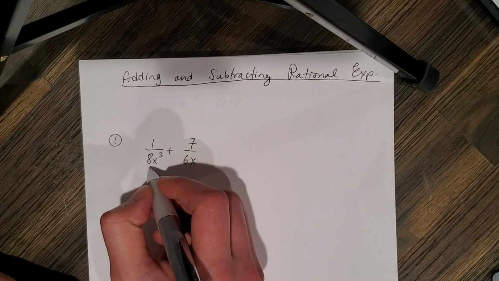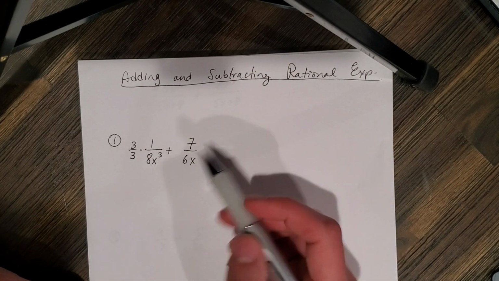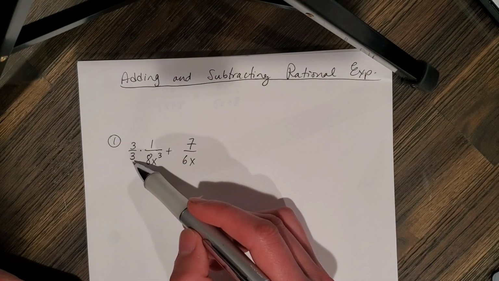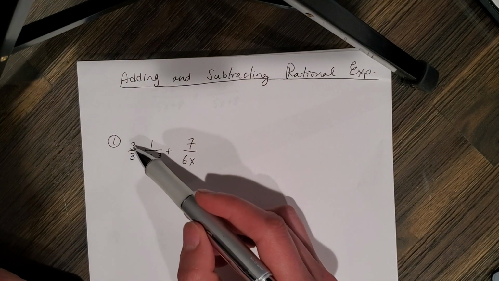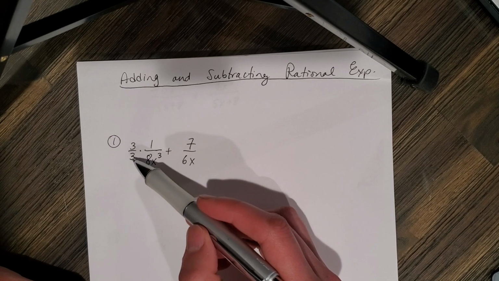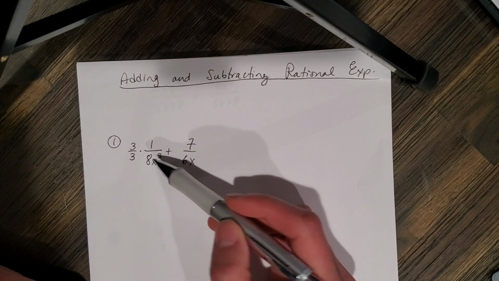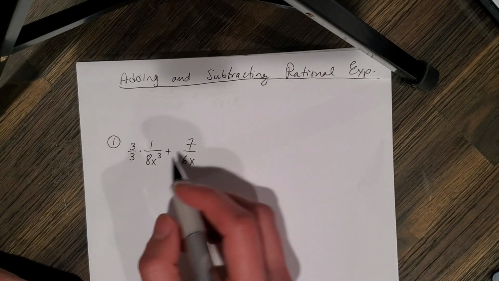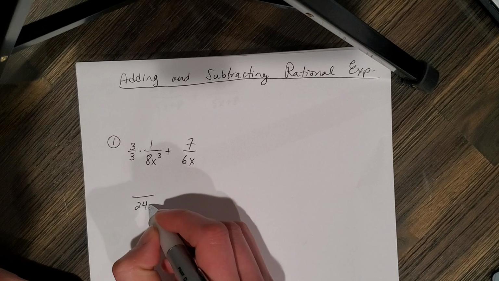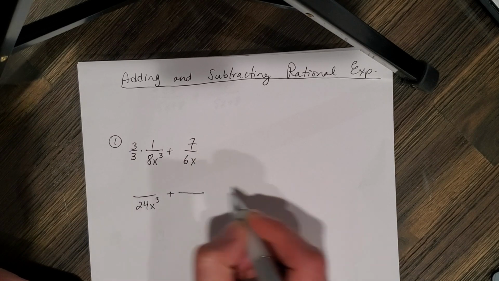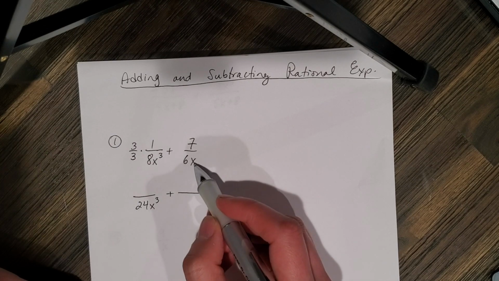So I'm going to multiply the 8 by 3, and now I have to multiply the numerator as well. If I multiply this by 3 over 3, it's basically like I'm multiplying by a form of 1. Notice 3 over 3 is a whole fraction. That's a 1. So basically I'm not changing the value of this expression here. Now notice here, that'll give me a 24x to the third if I multiply that.